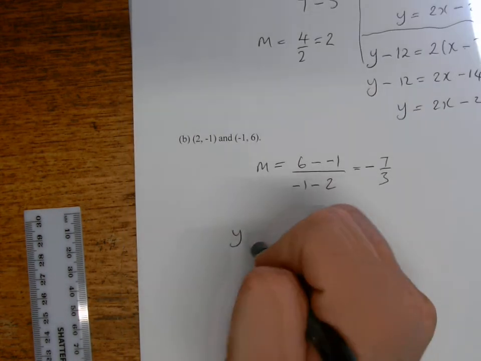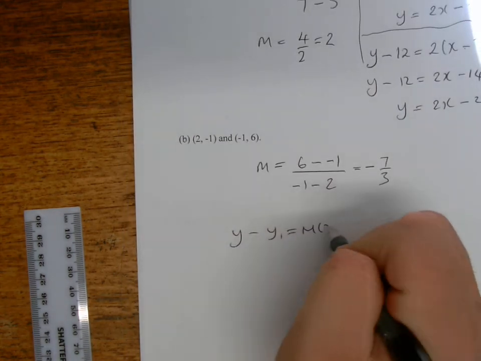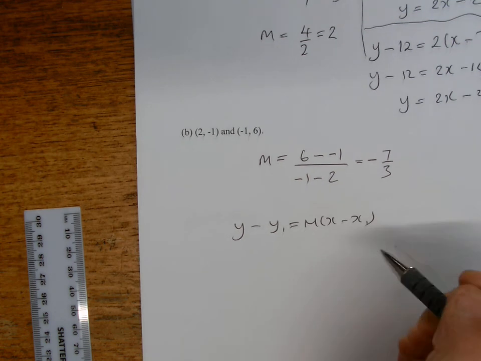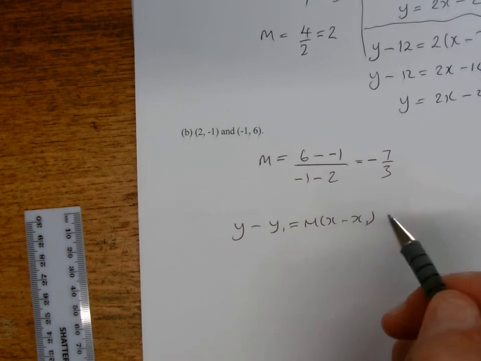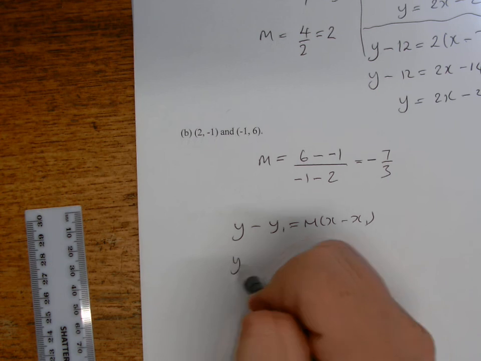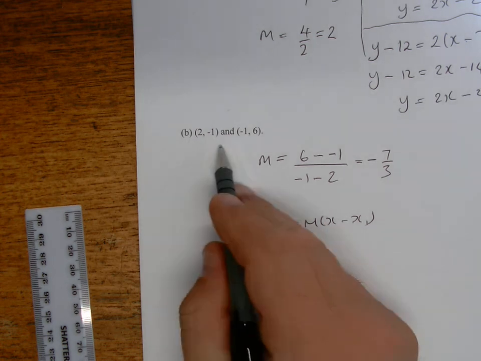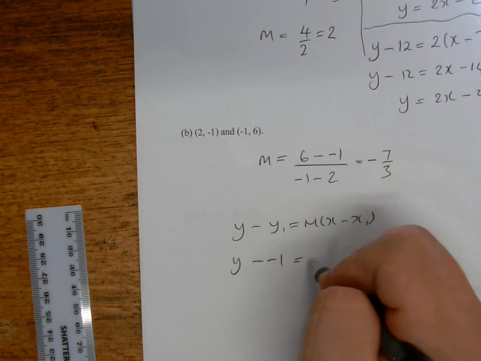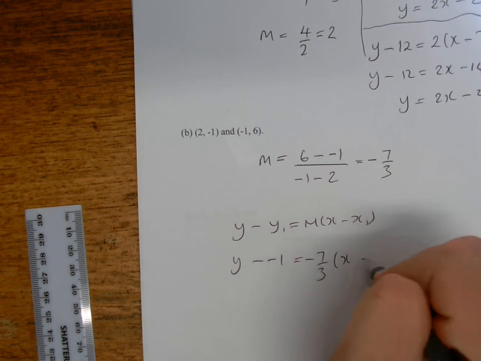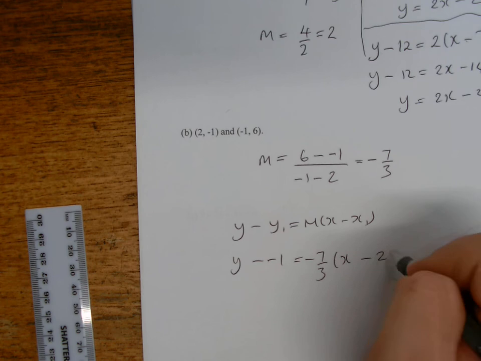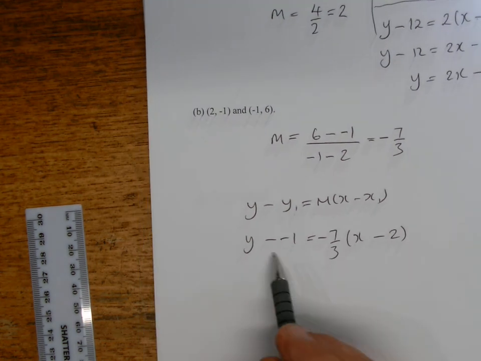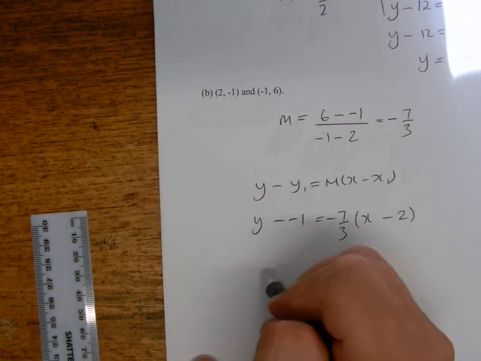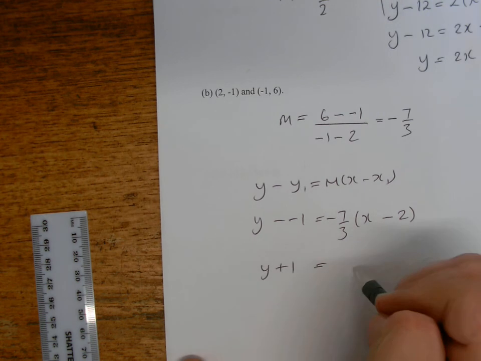So then when I do my straight line equation, y minus y1 equals m bracket x minus x1. I've got y minus, well, let's choose that point, so minus 1 for the y value. Gradient is minus 7/3. x1 is 2. So I get that there. What I do here is I would change this to be y plus 1.